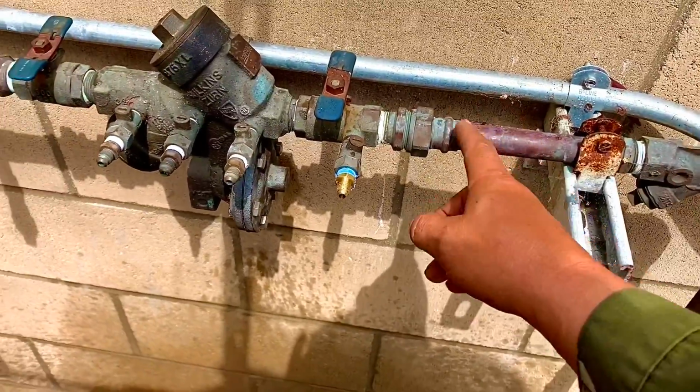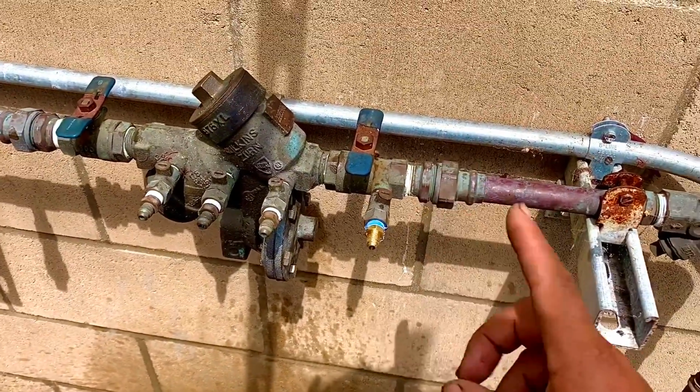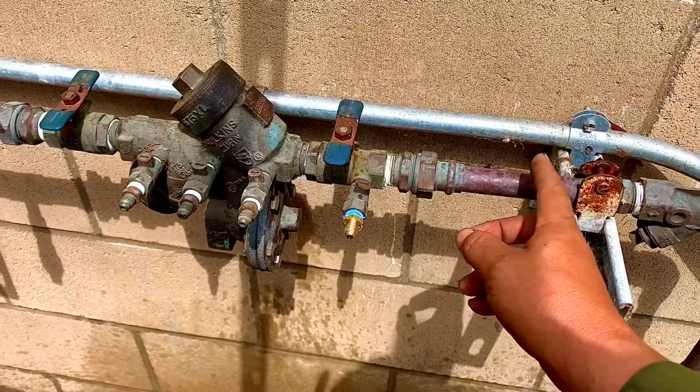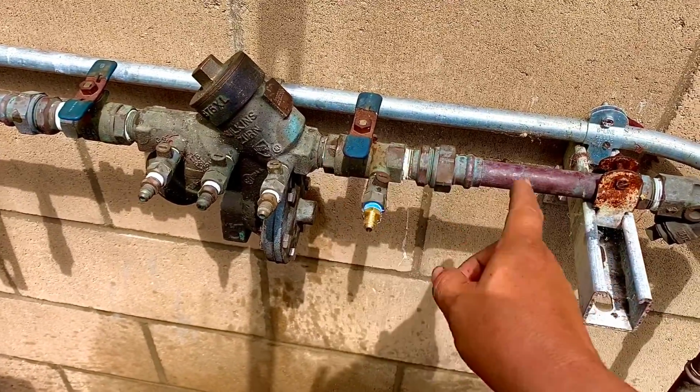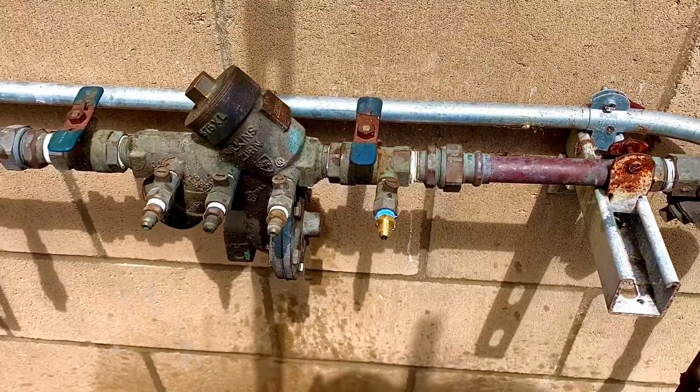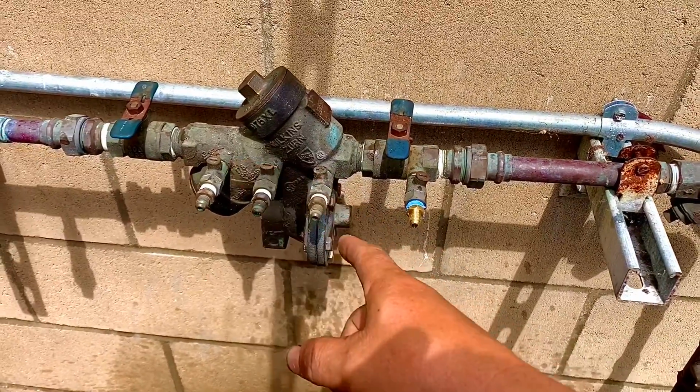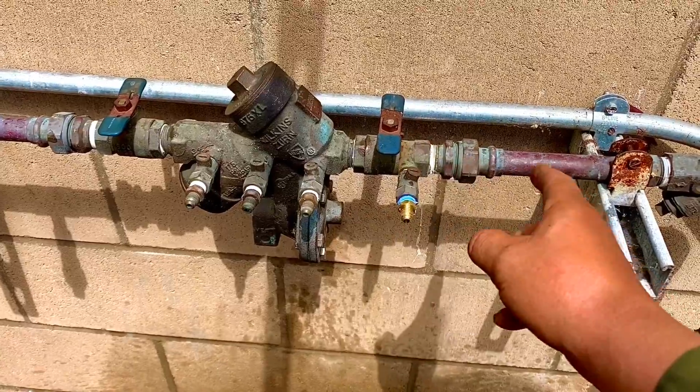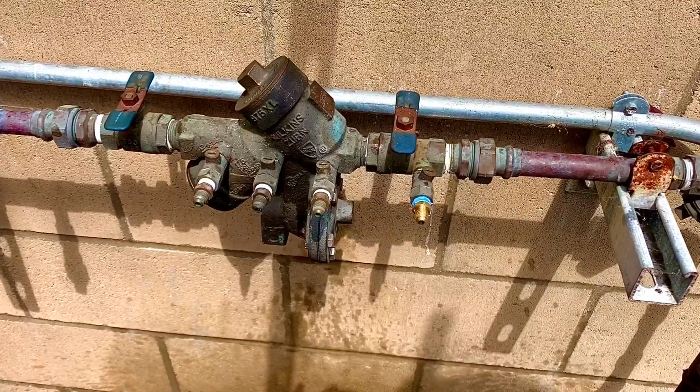We're going to clean this area and show you that you can get rid of that problem by installing a one-way check before the backflow. We're going to clean it, install it, and show you the procedures. You'll see that once we open the valve with the check, the problem is not going to be there anymore.